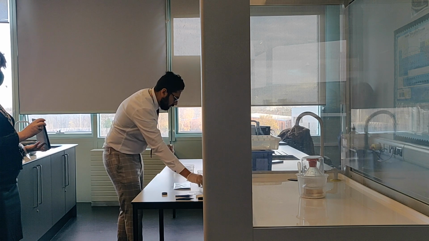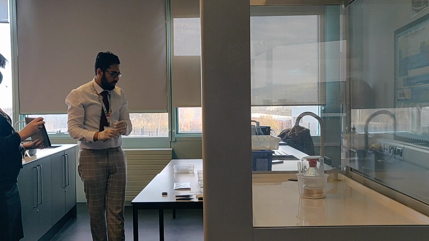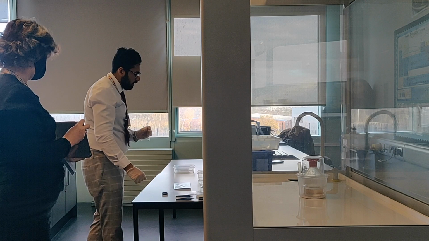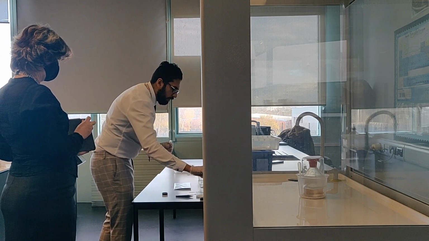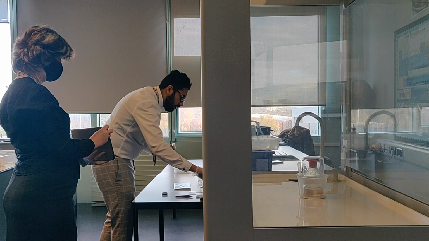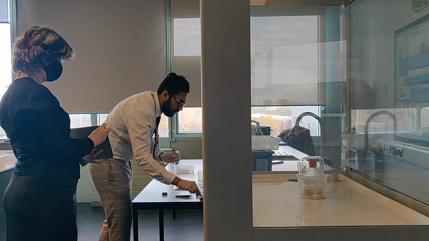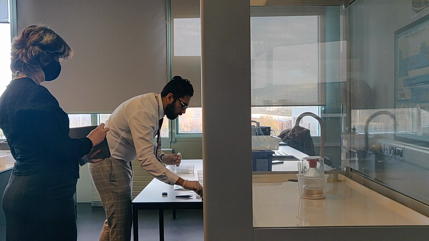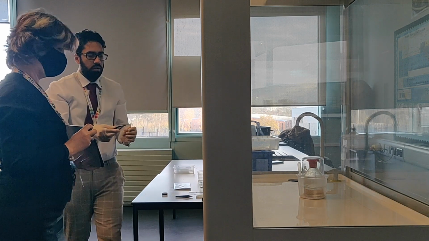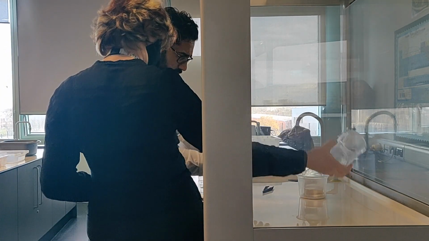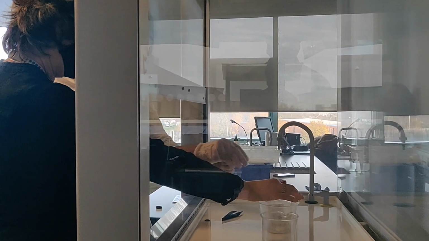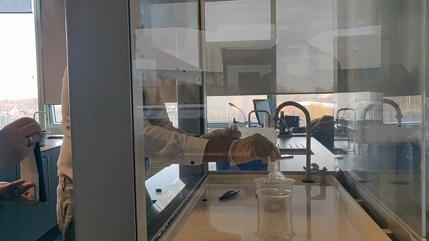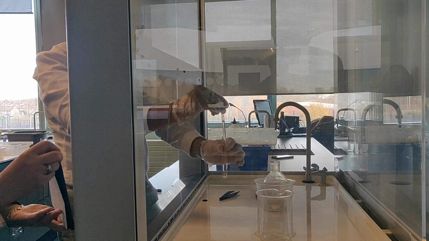Right, okay. So I'm going to slowly add 2 to 5 drops of concentrated sulfuric acid, and you need to record what happens. Then I'm going to test the gas that comes up with litmus paper, and then I'm going to do the same thing with bromide and iodide, but I'm going to use potassium dichromate instead. So just 2 to 5 drops, not a lot.